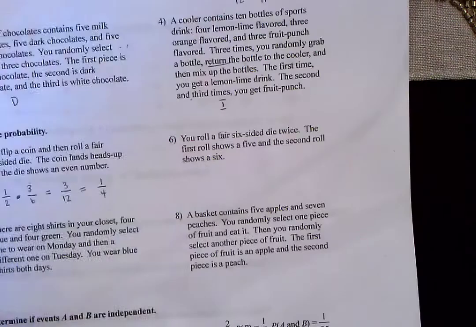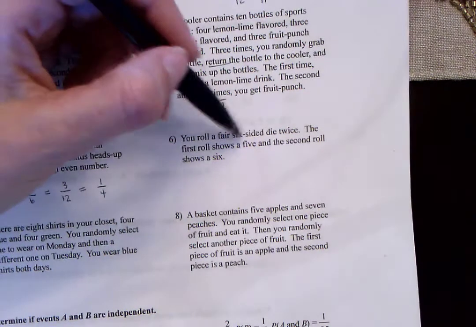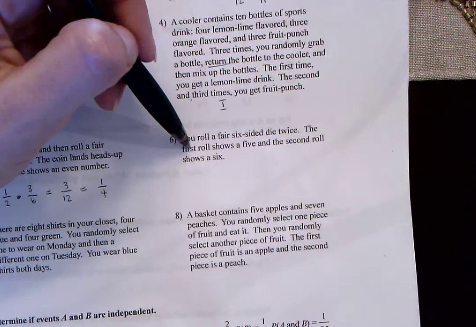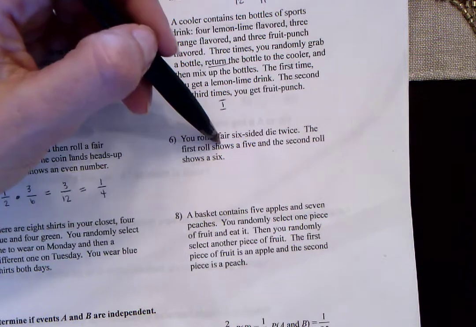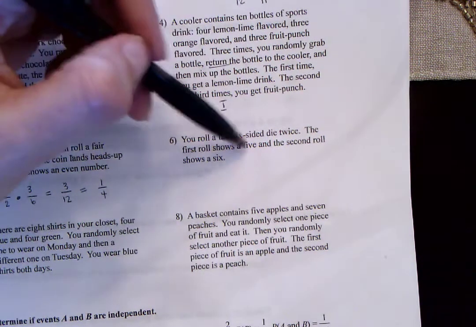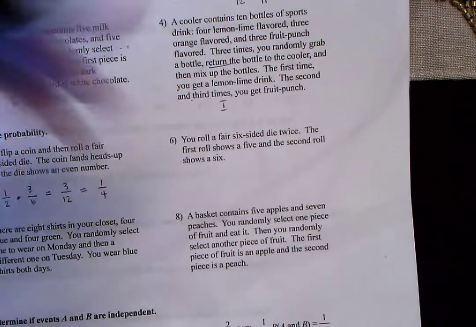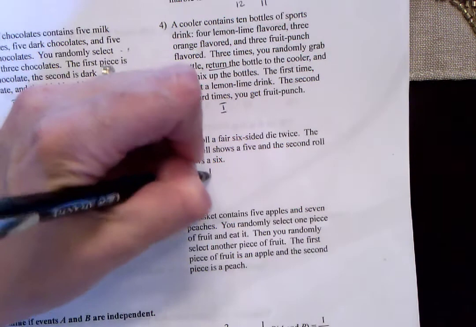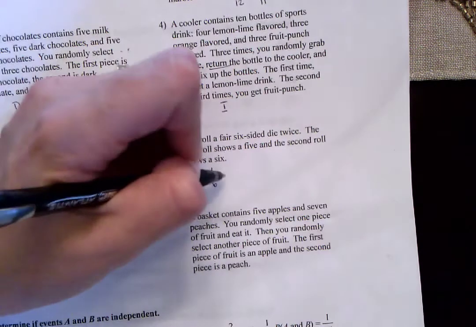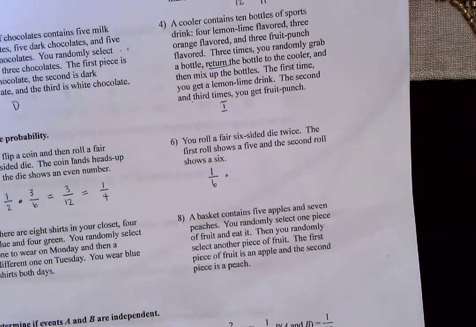All right, next one. You roll a fair 6-sided die twice. The first roll shows a 5, and the second roll shows a 6. What's the probability of getting a 5 the first time? There's only 1 5 on the dice, so 1 out of 6 possibilities on a die, right? And again, the second one, these are independent events. They're 2 separate things. They don't depend on each other, so I'm just going to multiply the 2 probabilities together.